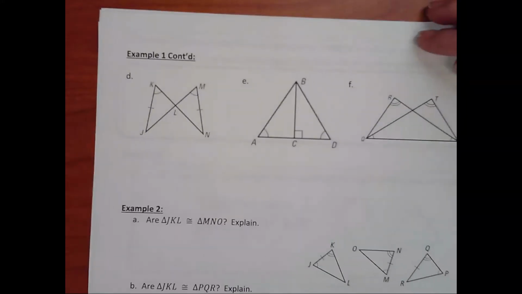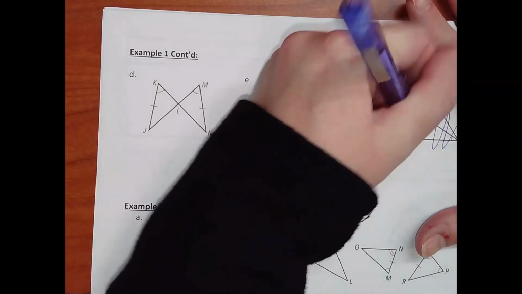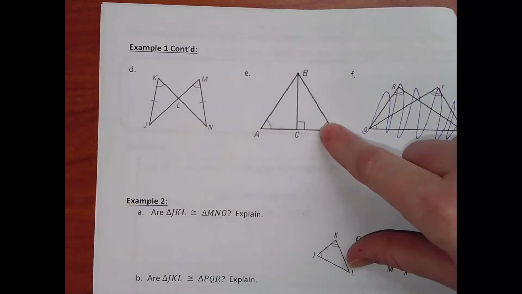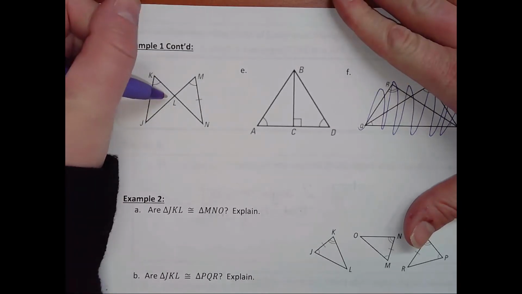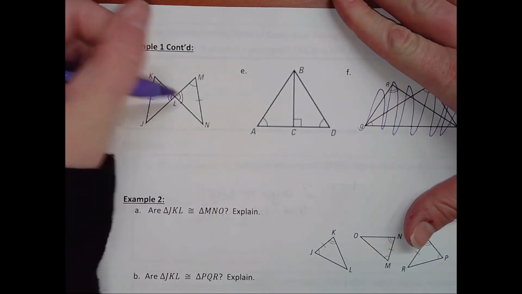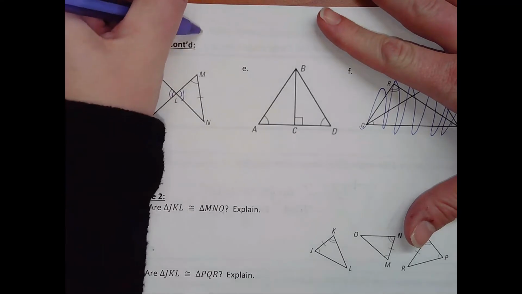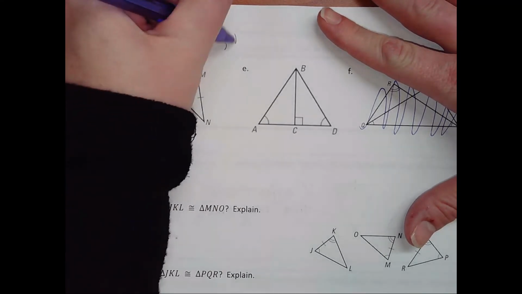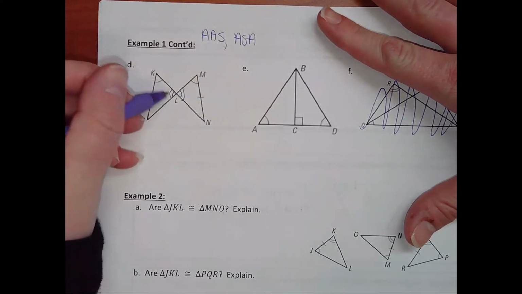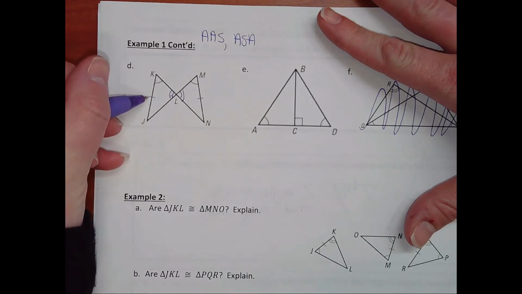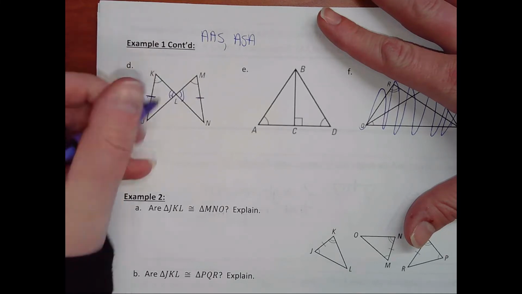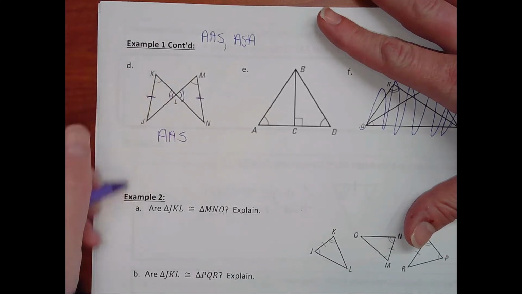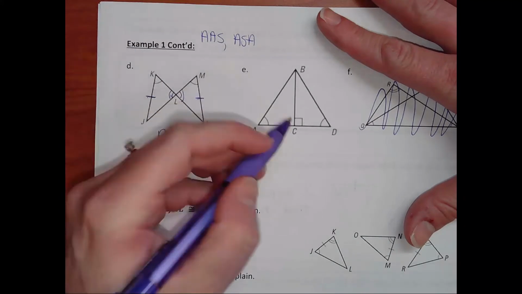So the other thing you are going to see is like this again. You're not going to see one like this, but you will have the shared sides and the shared angles. So for this D right here, you do have vertical angles going on. So here, again, we're looking at angle, angle, side: 2 angles, side not in between, marked right there. So this would be angle, angle, side. And then you could write a congruent statement.